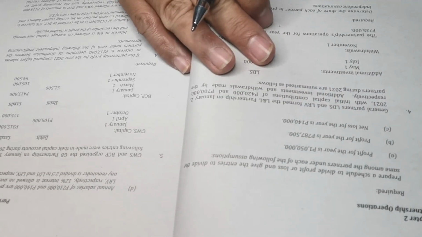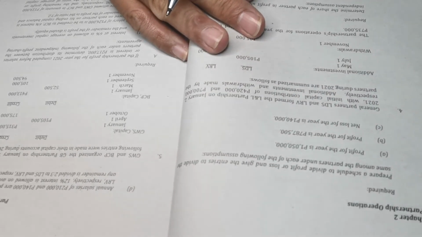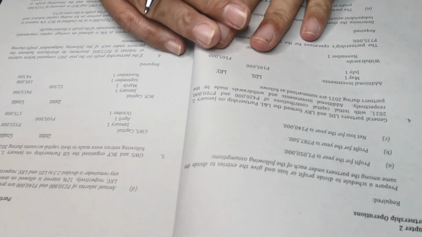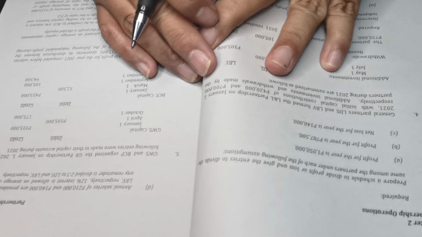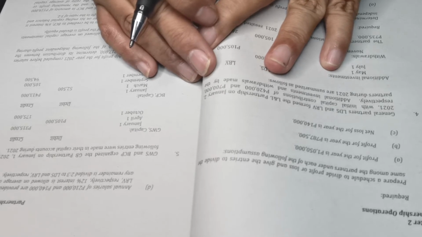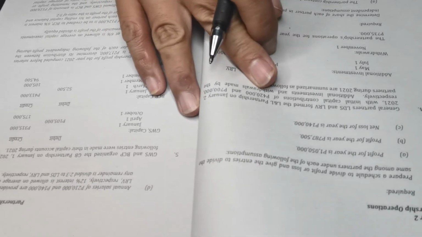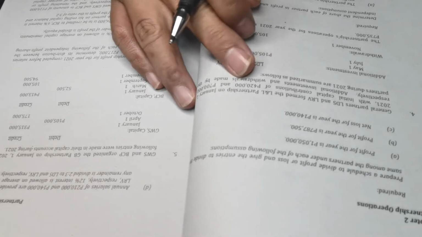Annual salaries are given to the partners. Okay? So dito tayo sa number 4. General partners with initial contributions of 420,000 and 700,000 respectively. Additional investments and withdrawals. So, number 1, if there is no stipulation as to how the income and loss will be distributed, the presumption is you will divide it based on the ratio of the contributions.